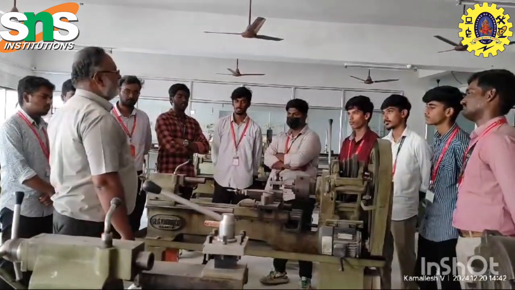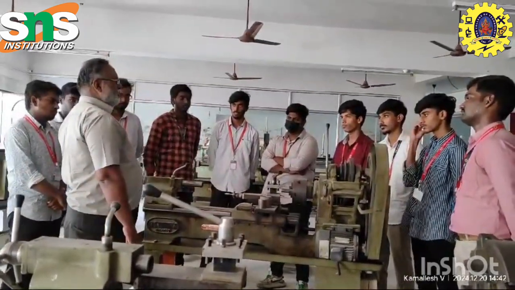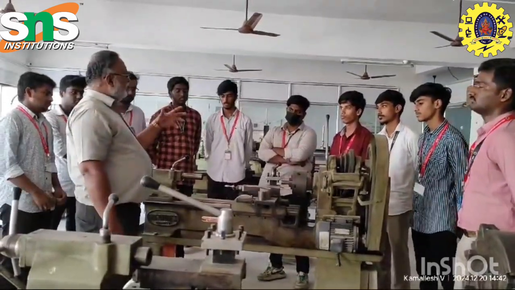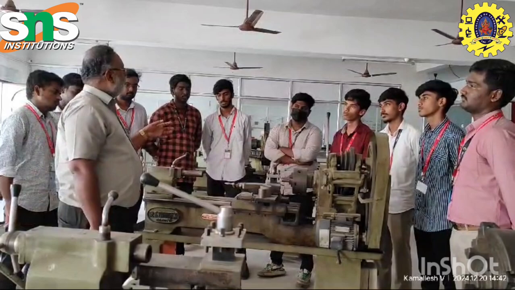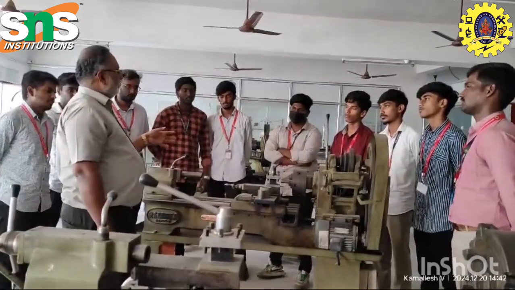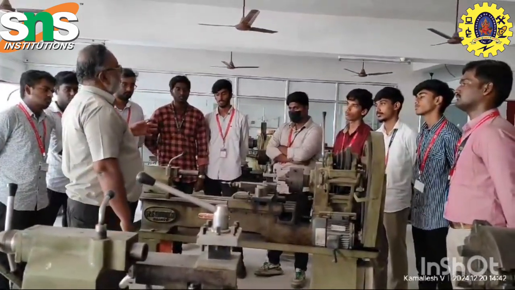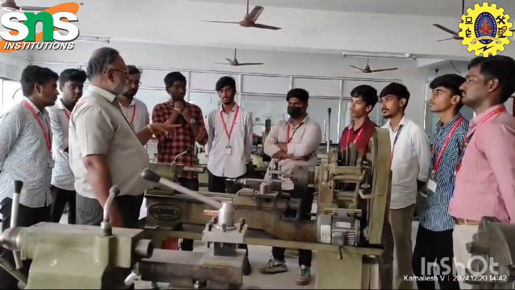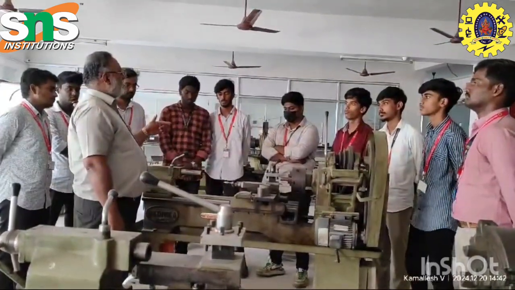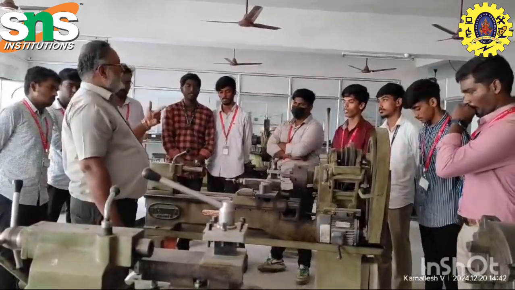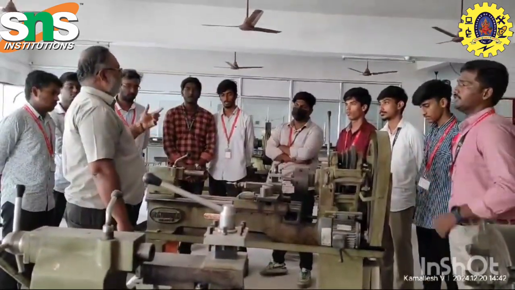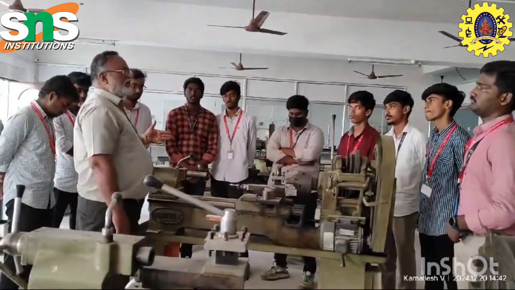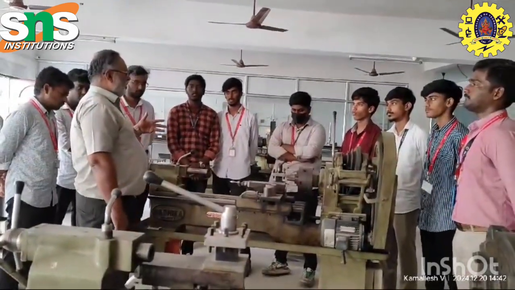But sometimes hollow materials are better than solid materials, because the weight of the solid material is more, but the weight of the hollow material is less. The hollow material gives the same strength as the solid material, and it is easier to get more rotations. If the weight is less, it can rotate more. The RPM of the shaft will be increased by using the hollow material.